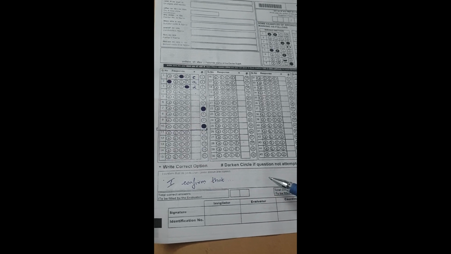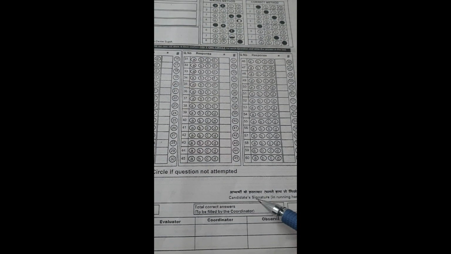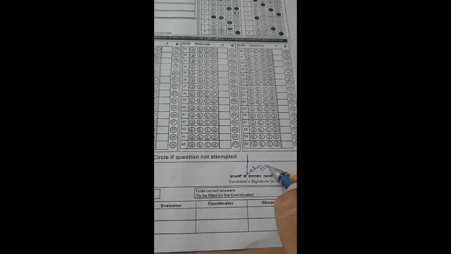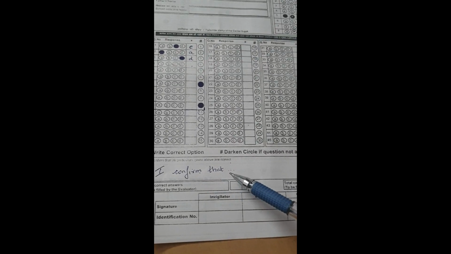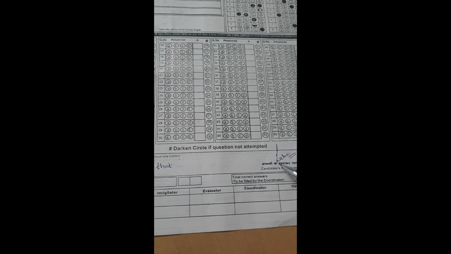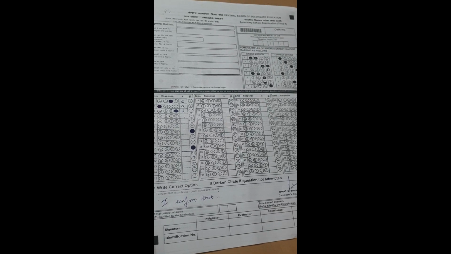You have understood what we are supposed to do. So, from I confirm to the word correct, you are going to write in your own handwriting. In the same column, there is candidate's signature. You are also going to put your signature here. Which means all the information that you have provided in this particular column and everywhere else is true and correct. So this has to come in your own handwriting followed by a signature in the same column. This is how you are supposed to go about marking in your OMR sheet.